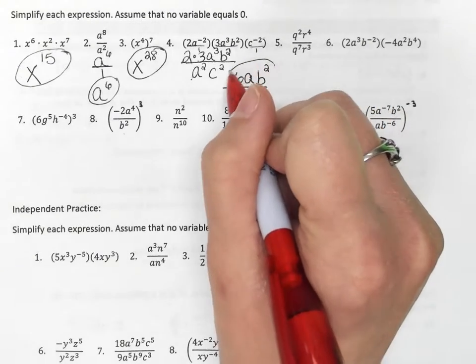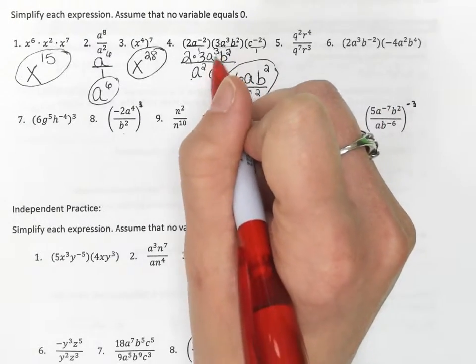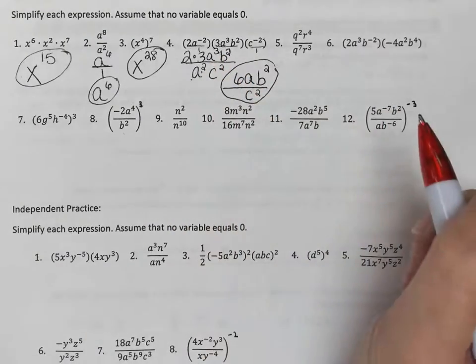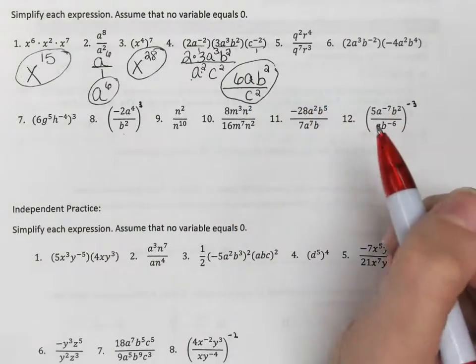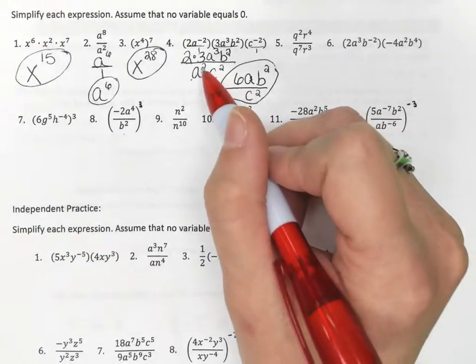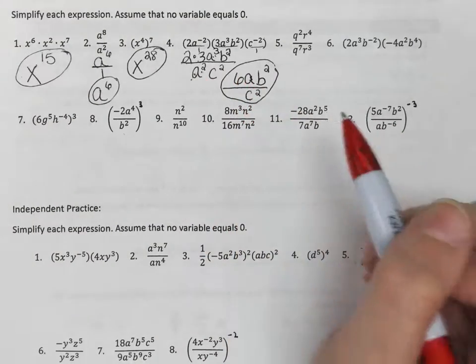Where did the a to the third go? 3 minus 2 is 1. When you divide the bases, you subtract the exponents. So I gave you a to the 1. We've been doing it on the bell ringers. When you divide the bases, you subtract the exponents and you get 1.